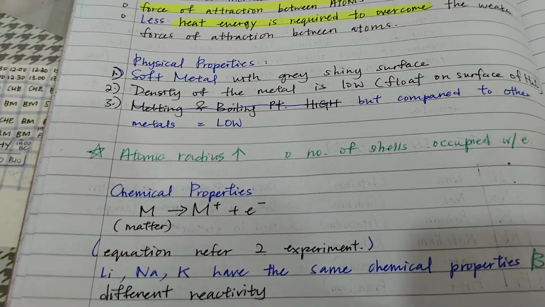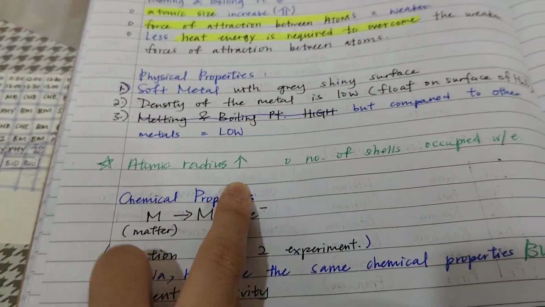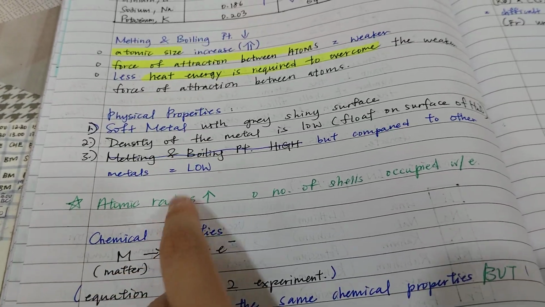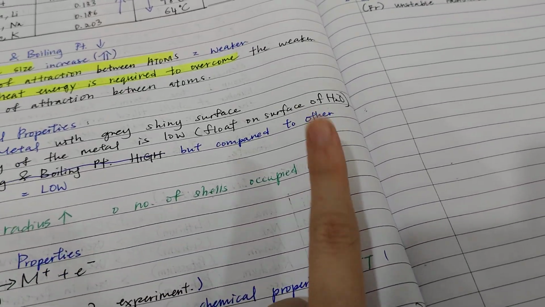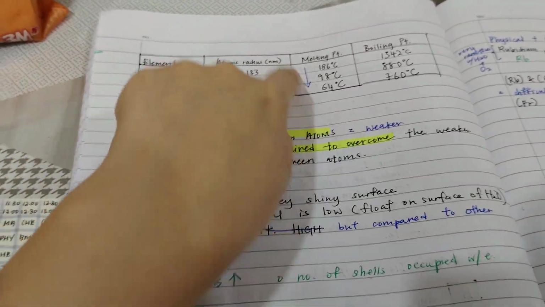Now, coming over here, we have to know that the atomic radius increasing refers to the number of shells occupied that have electrons. So this is what this is talking about.